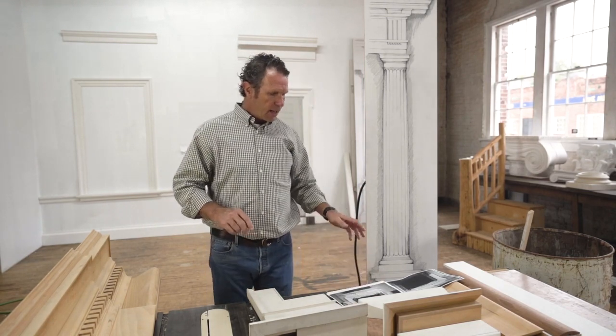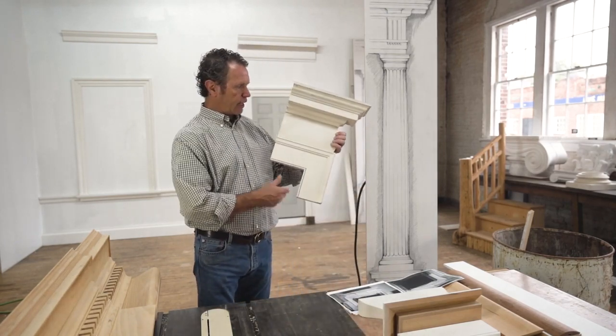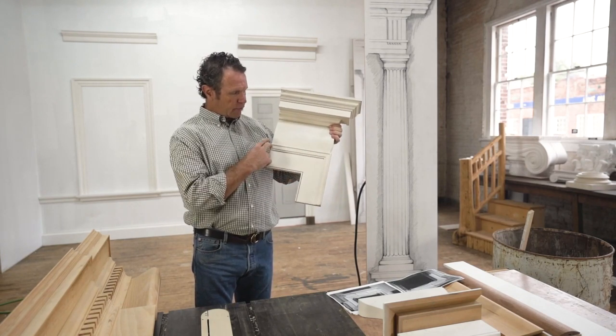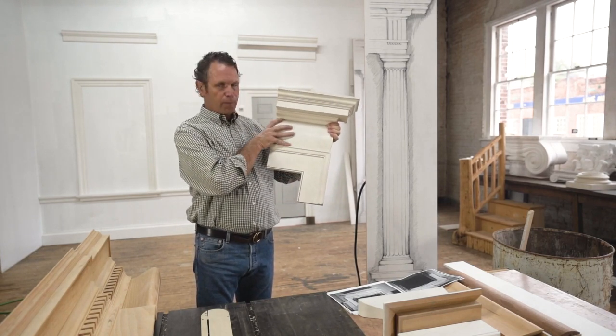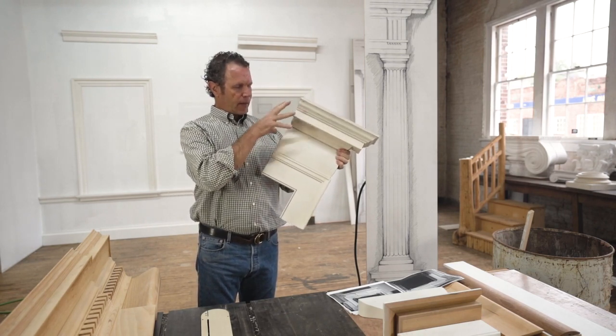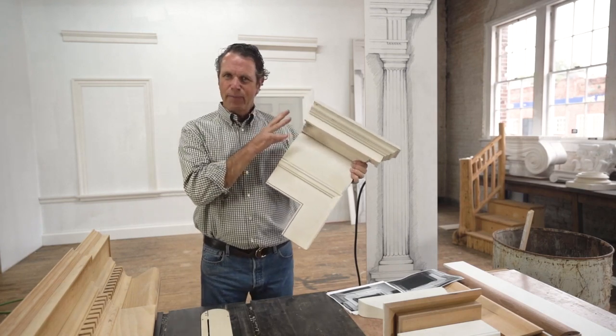Now, this basically is a mini entablature, right? This is the way that system's laid out. You've got the door casing that runs around, right? You've got your frieze, and then you've got your cornice. Now, we're going to be talking about these two parts today, but these are what make beautiful work.